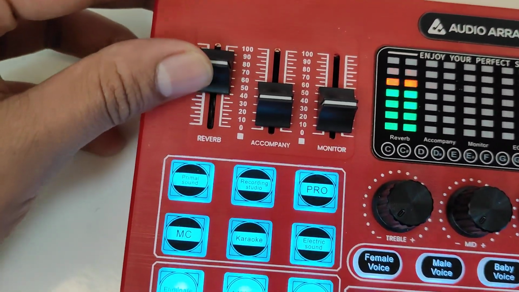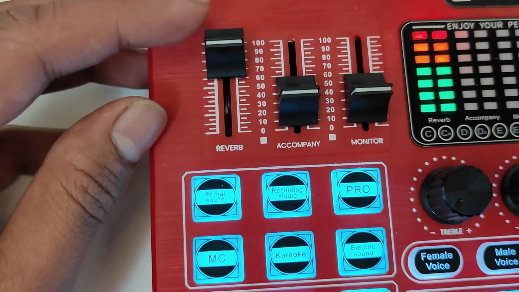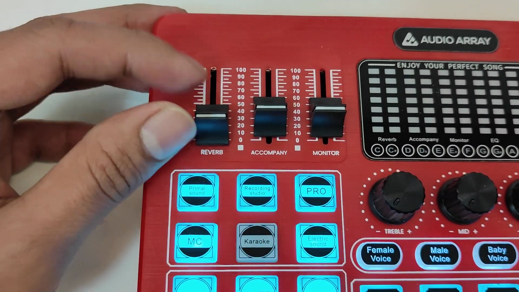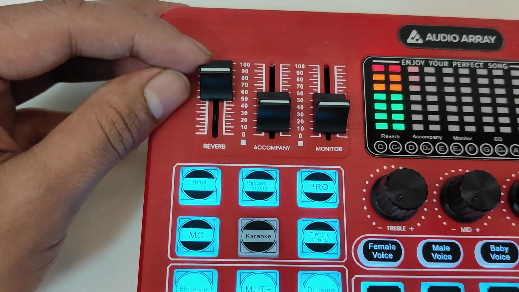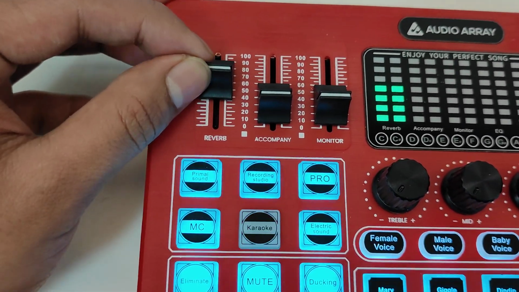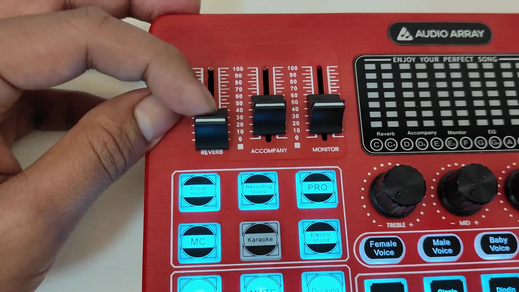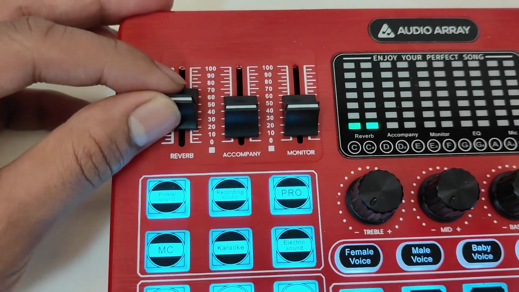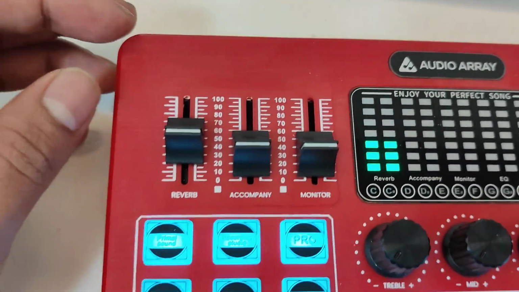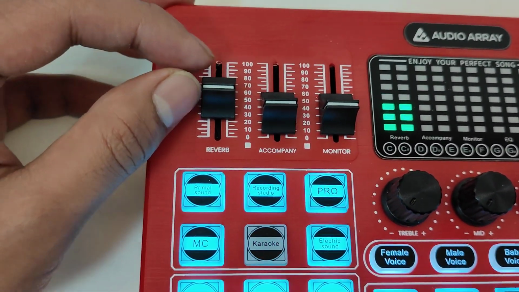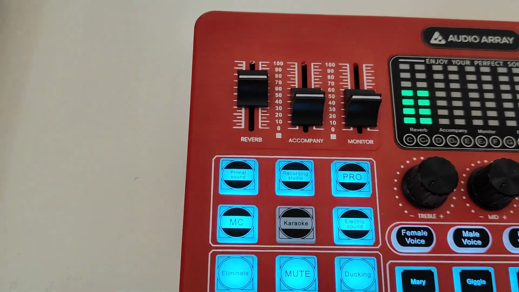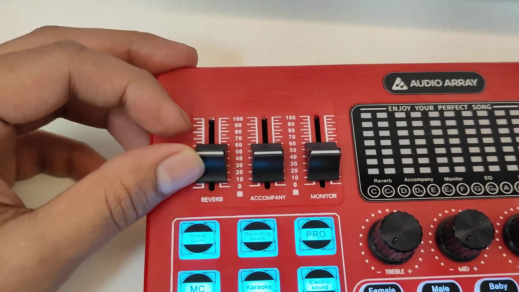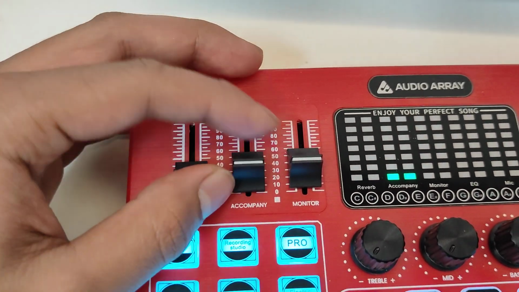The first fader, as the name suggests, is reverb. Reverb means reverberation. It is a type of sound effect. It is like echo. You get an echo by increasing the reverb level. It is basically used by singers, or to create tension in your voice by adding room, by adding reverb. So this fader controls that.